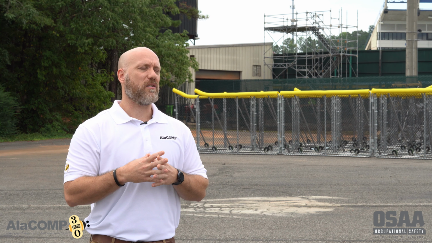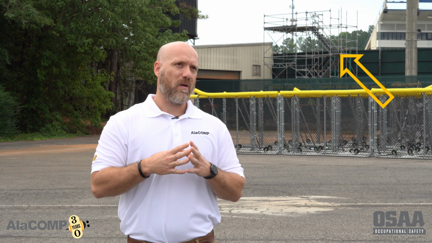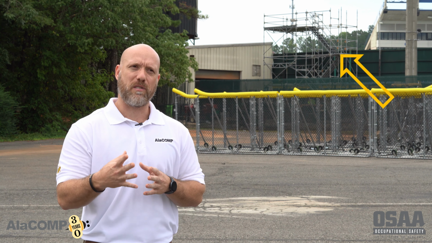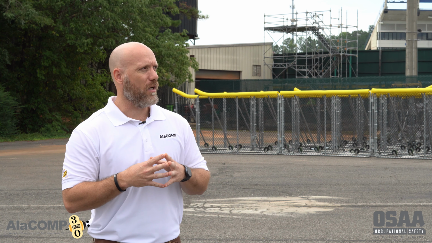Next we'll talk about scaffolds a little bit. Another thing that OSHA states is that scaffolds must be designed by a competent person. They must have guardrails on any open ends and open sides. Another leading cause that we see every year is going to be ladders.